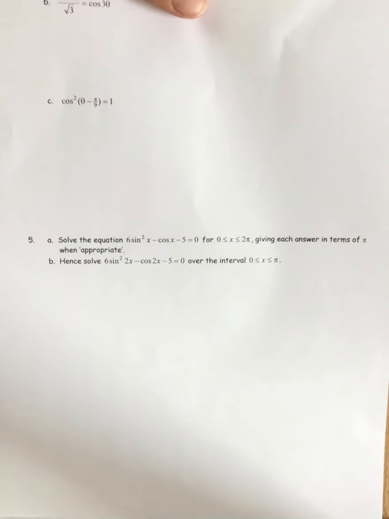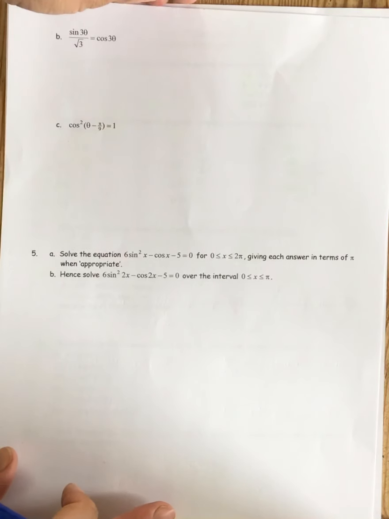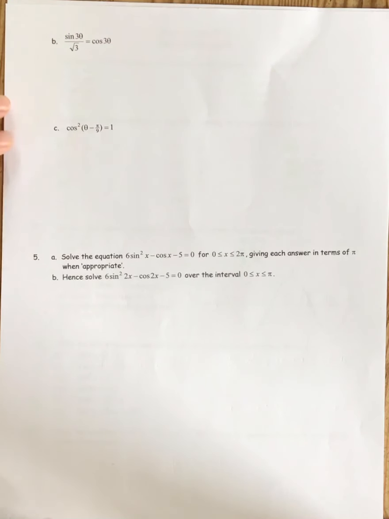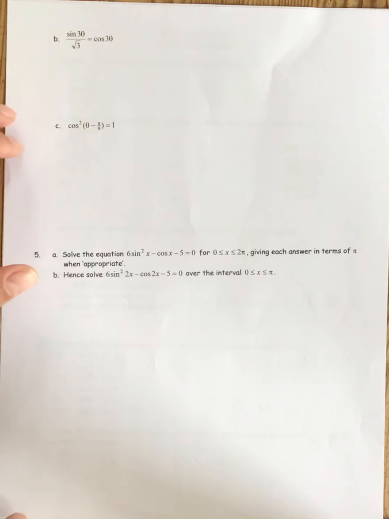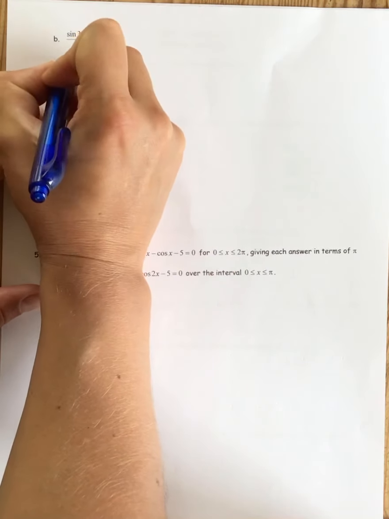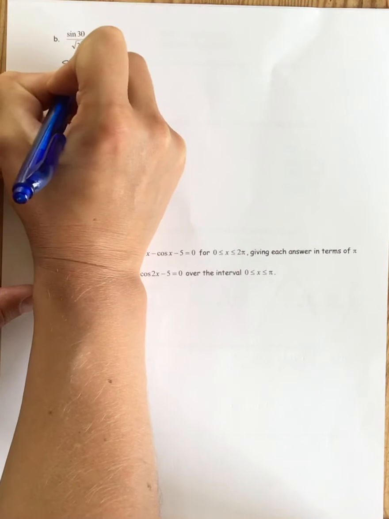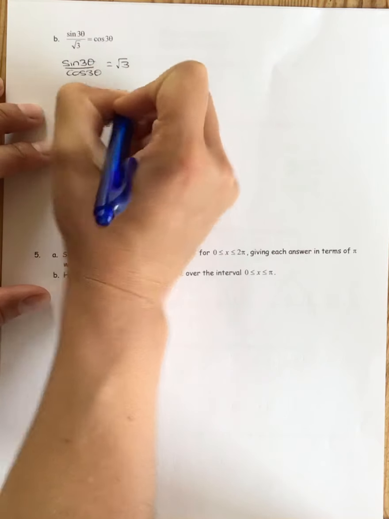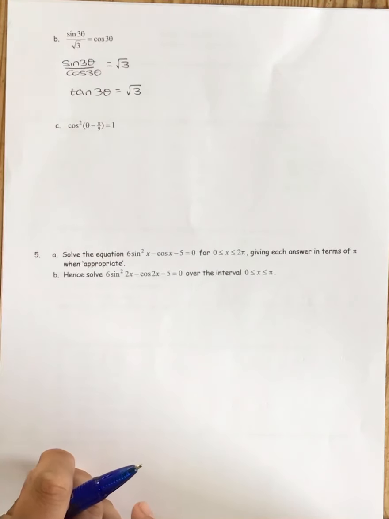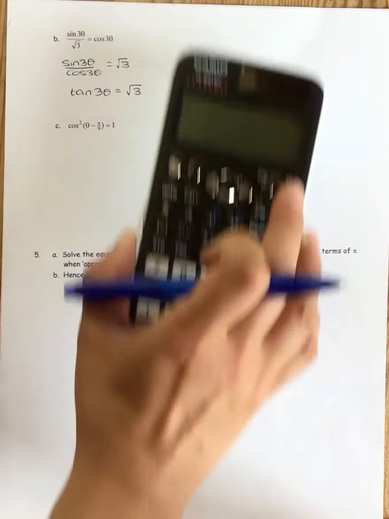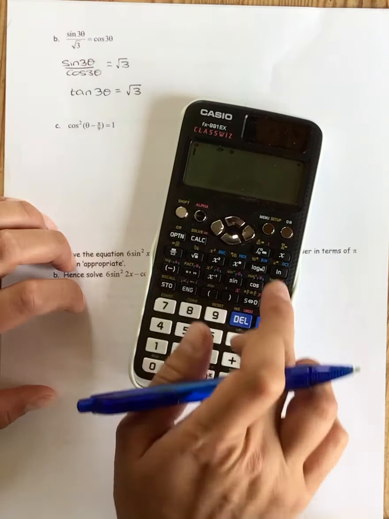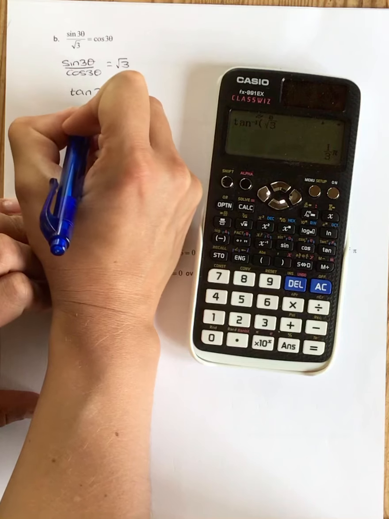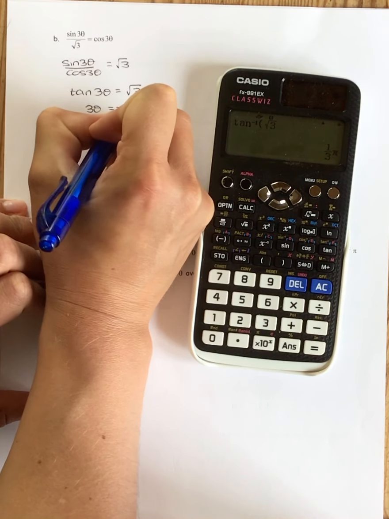Right, for the next question, sine 3 theta over root 3 is cos 3 theta. We know if we've got an equation with sine theta and cos theta, we can rearrange it to make tan theta. So if I rearrange this, sine 3 theta over cos 3 theta is root 3. So that tells me that tan 3 theta is root 3. So I can use my calculator to get my principal value. So inverse tan of root 3 is pi over 3. So that is my value for 3 theta this time.